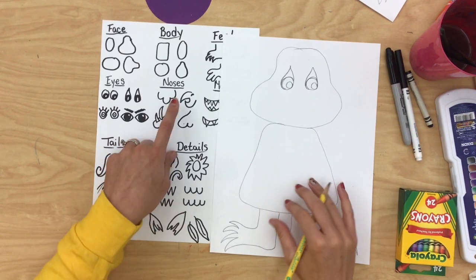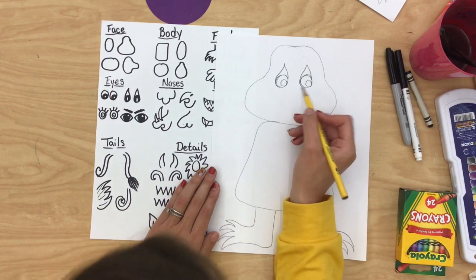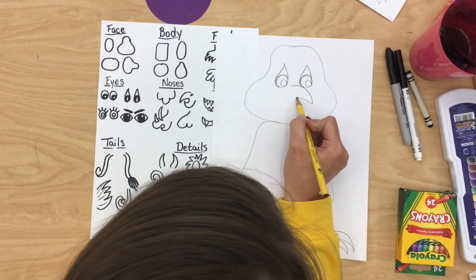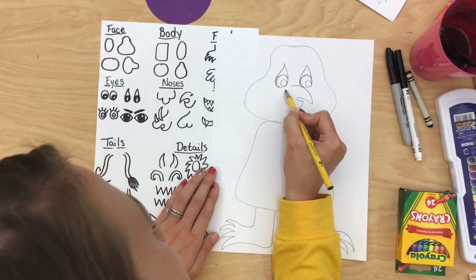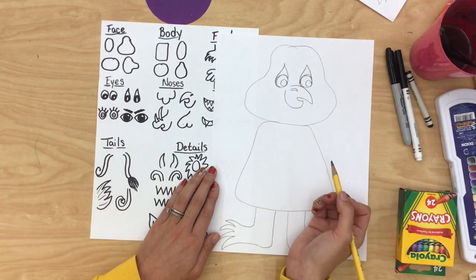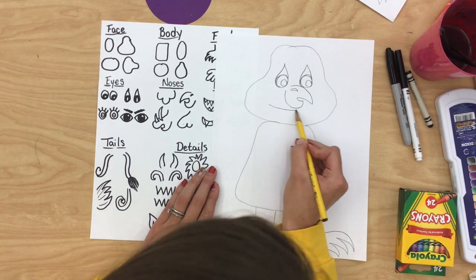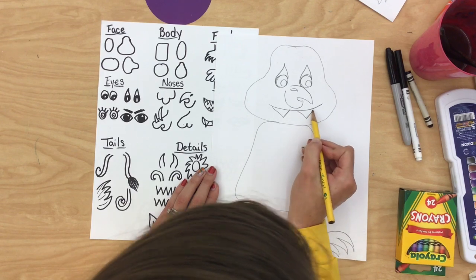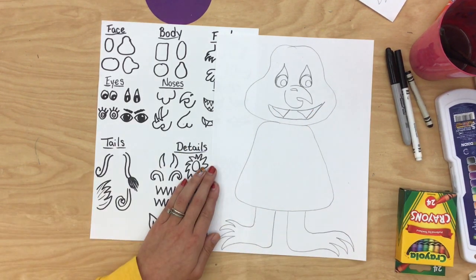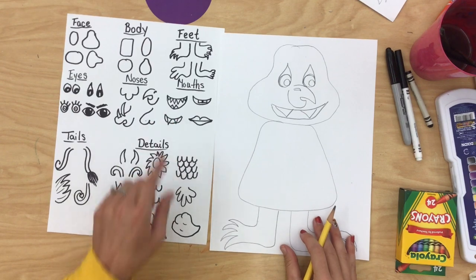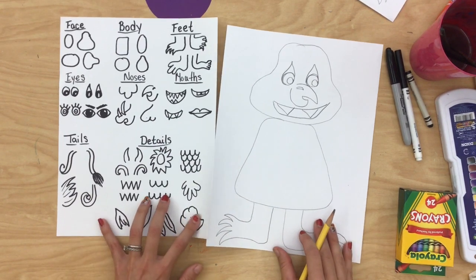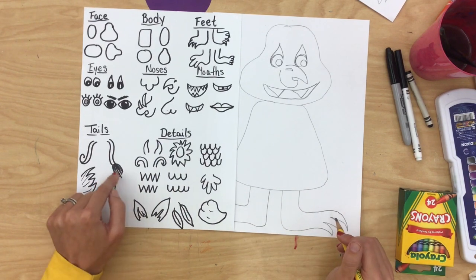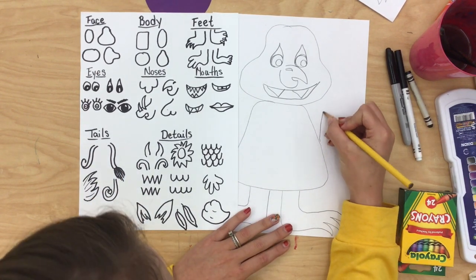He needs a nose. I think I'm gonna go with this kind of nose for my guy. Remember that you can use your creativity. You do not have to draw the same wild thing that I do. You could choose different eyes, nose, or mouth for your wild thing. Whatever you want it to look like, you create it that way. I kind of used that mouth right there. Next, I'm gonna give him a tail. I want his tail to be like this one with a furry thing at the end.